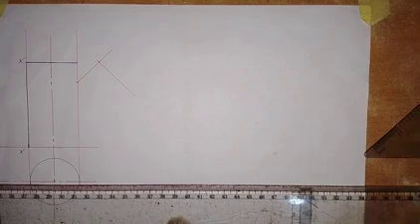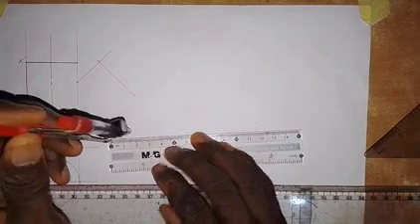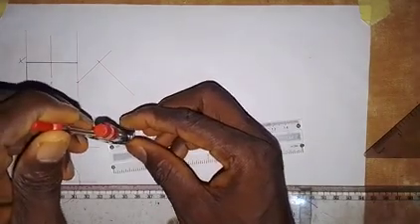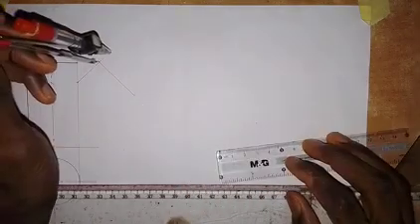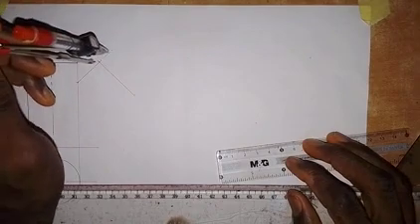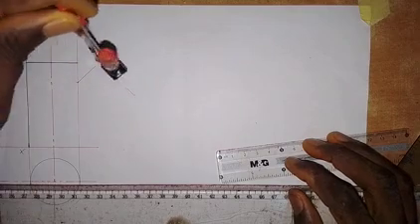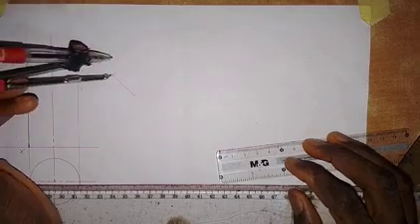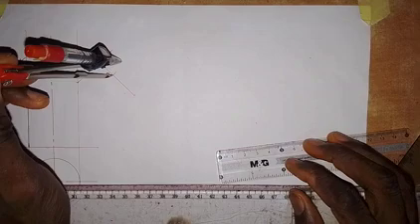Alright, so the next thing that we are going to do is that the diameter of the cylinder Q is 30, so we take a measurement of 15 millimeters on the ruler. We put it at this point here and make an arc on the line. So this point will be the center of the semicircle that I want to draw now.